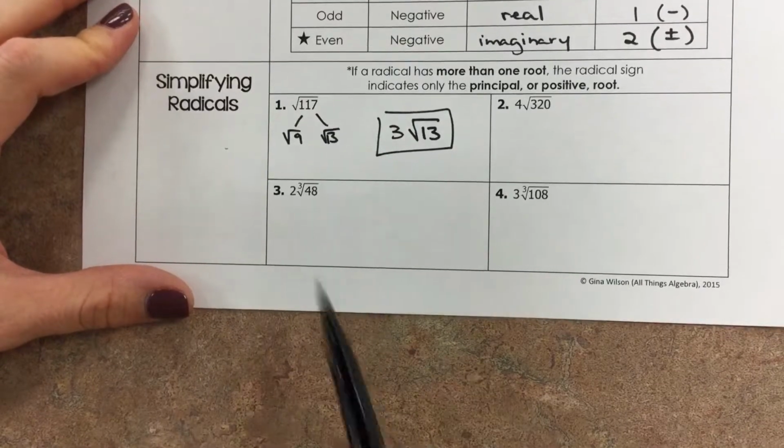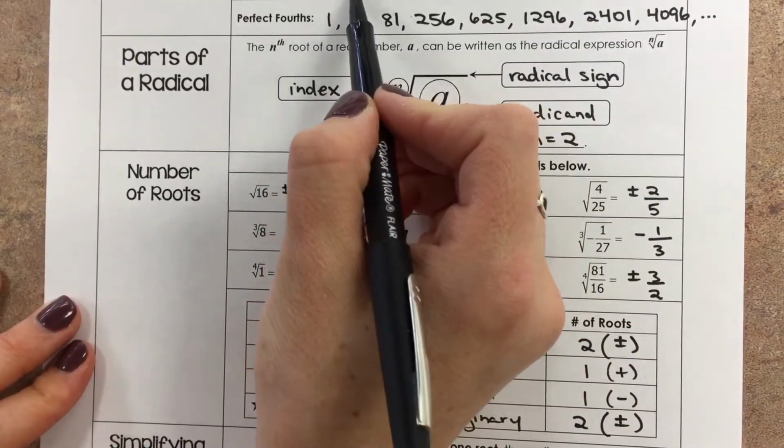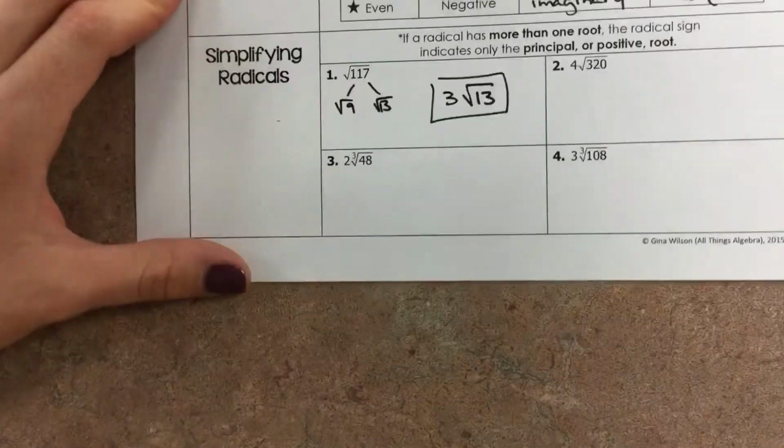Number 3, cube root of 48. Okay, so if we look at our cube roots, it is divisible by 8, and that's it. So we can break out the 8, and 48 is 8 times 6.